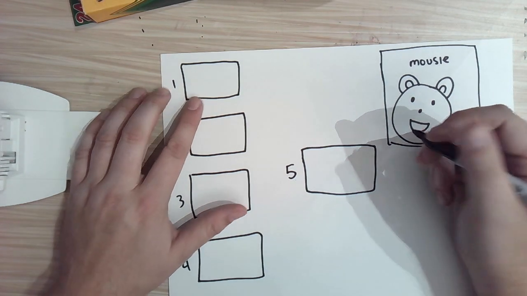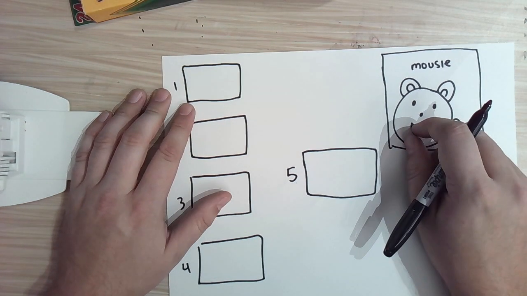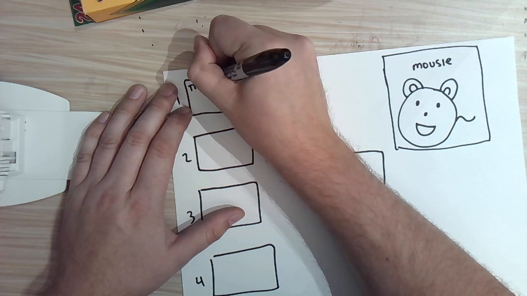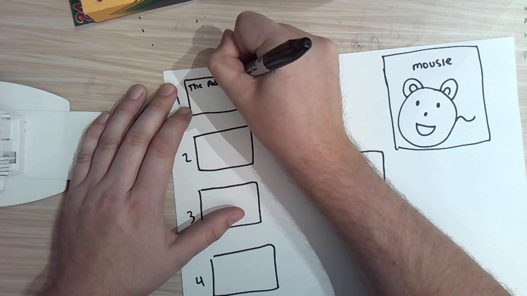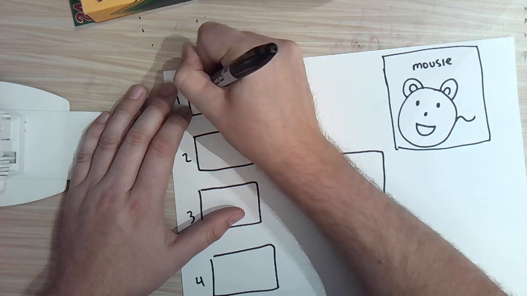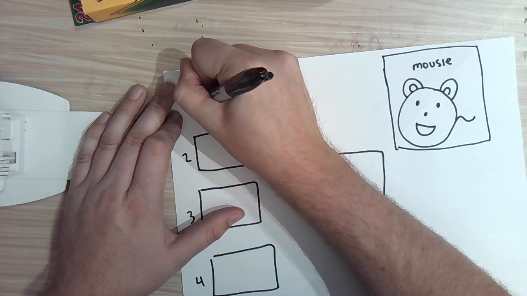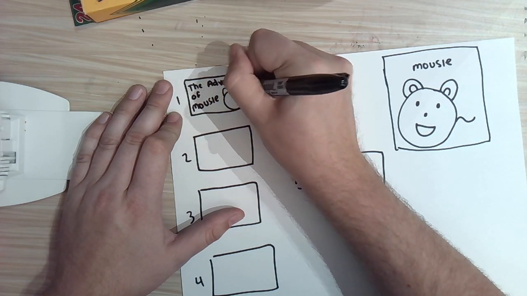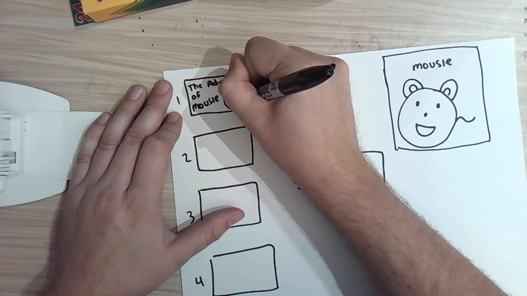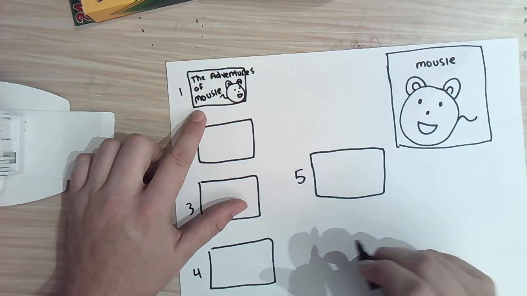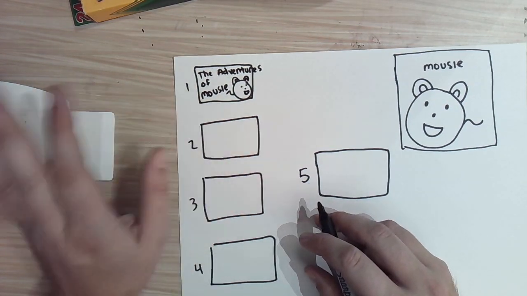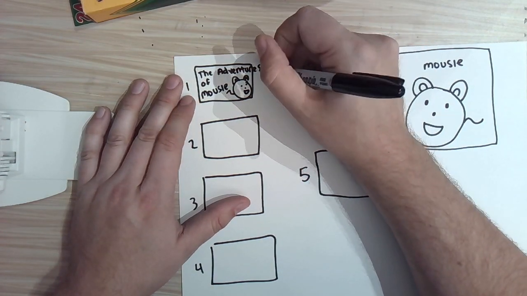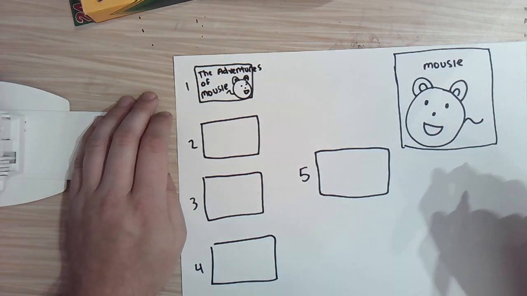And the first panel should introduce your character. So it could be the title of your comic, right? So maybe The Adventures of Mousy. And I'll draw Mousy here. All right, that's easy. And these are just sketches. They don't have to be crazy. If you need to draw or write anything outside of here, that's fine. This is like a planning page for you, okay?